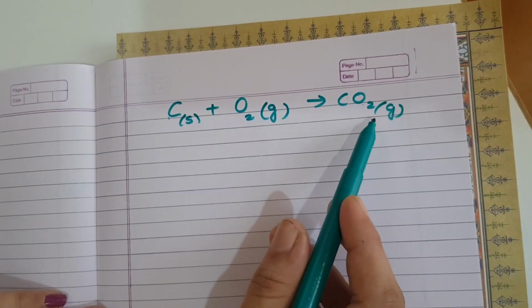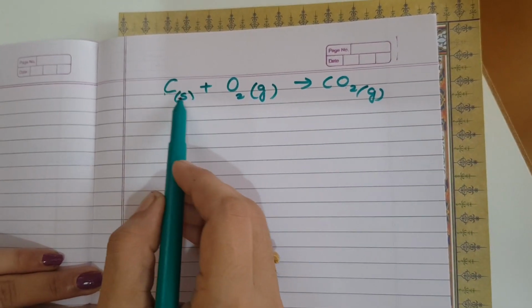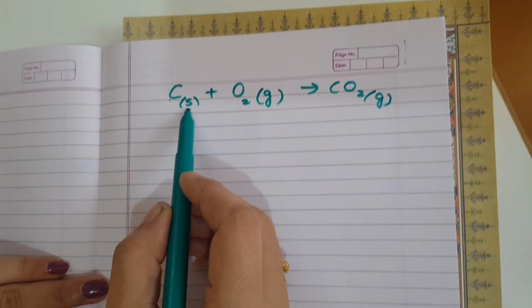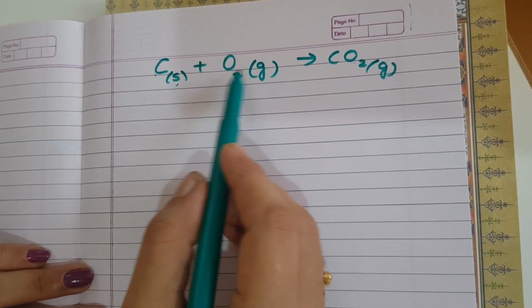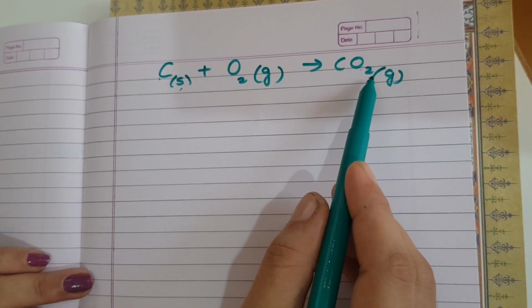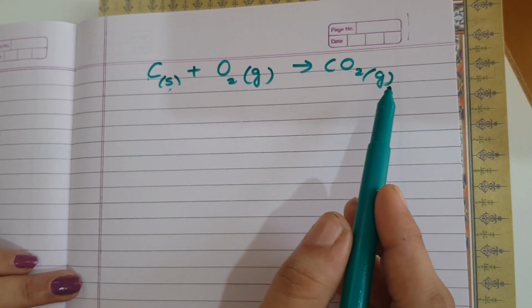In order to make the chemical reaction more informative, you can specify the physical states also. Like if the reactant is in the gaseous form or solid form, you can mention it below the symbol like this. Carbon reacts with oxygen to form carbon dioxide. The carbon taken is in the solid form, so I can write an S here. If oxygen is in the gaseous form, oxygen is in the air, so I write a G. And carbon dioxide is again a gas, so I write G.